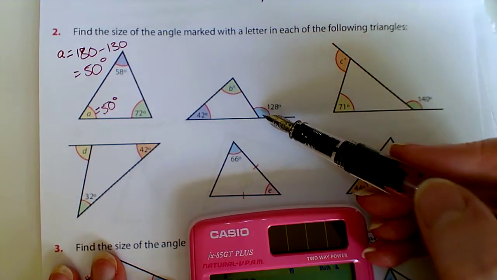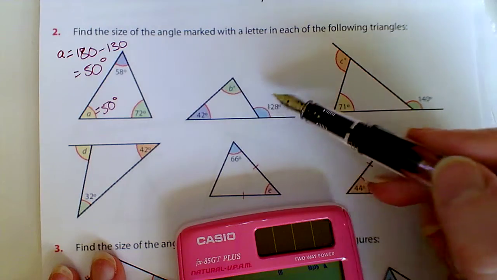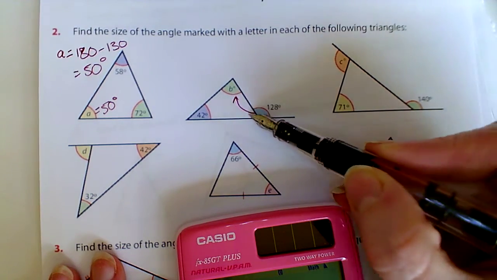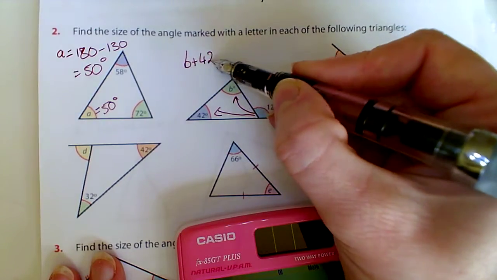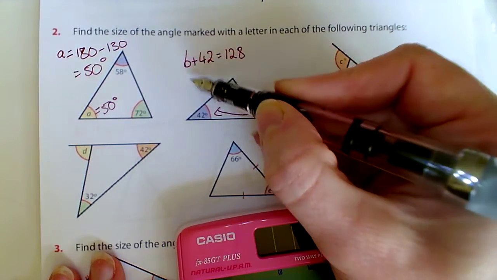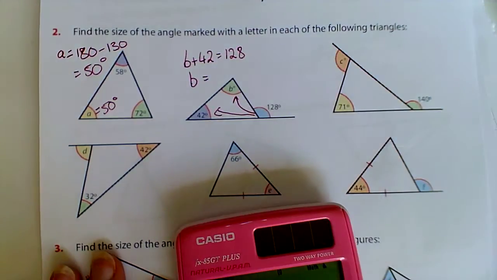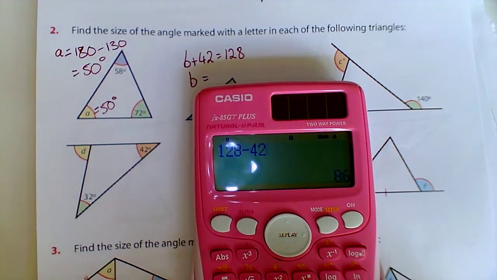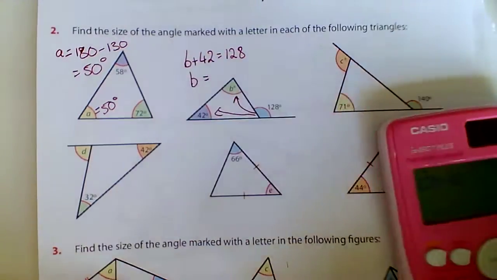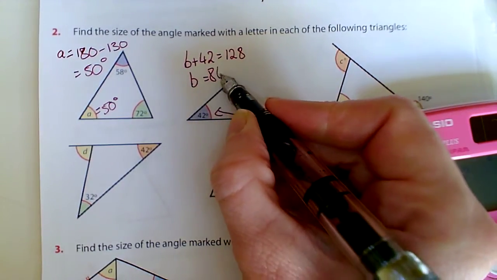This one, we know that the external angle is equal to the sum of the two opposite internal angles. So B plus 42 will be equal to 128, and B will be 128 take 42, which gives me 86. So B is 86 degrees.